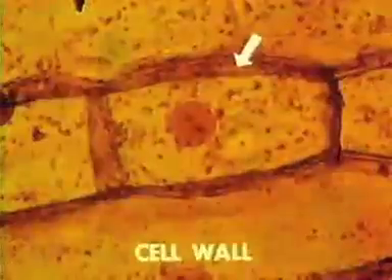Now let's find these parts on real cells. These are plant cells. The cell wall strengthens the plant. Just inside the wall is the membrane. The membrane keeps the cell together and controls the movement of food and waste in and out.